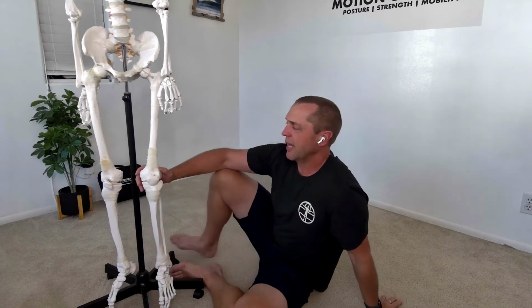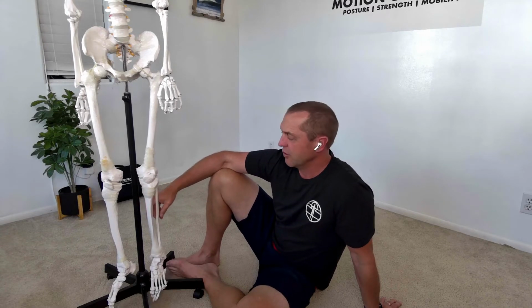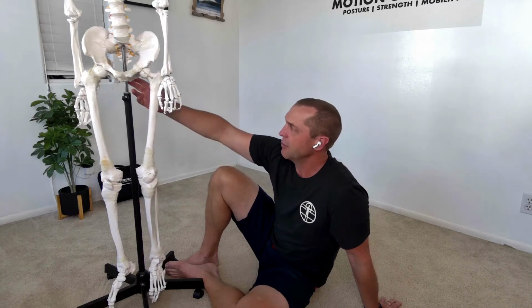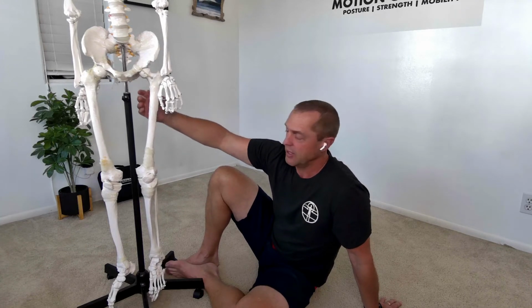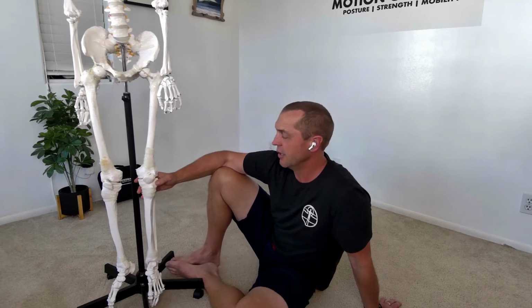Most of the muscles that contribute to this type of stiffness are the lower leg muscles, the gastroc muscle and the soleus muscle. These are your big calf muscles. And then also the hamstrings, which come down and cross the lower leg, and they can contribute to the twist in the lower leg.